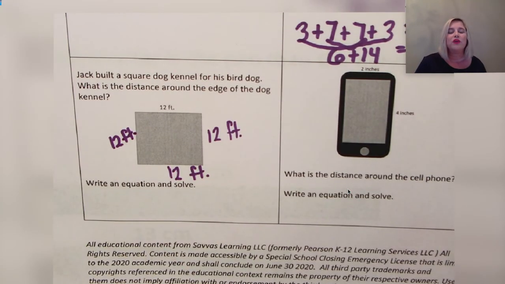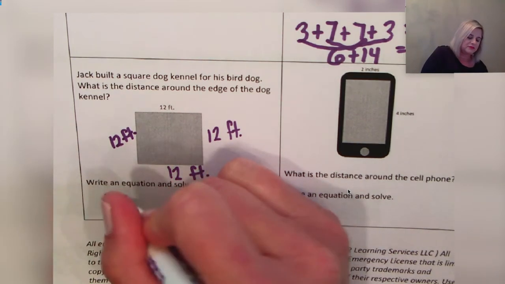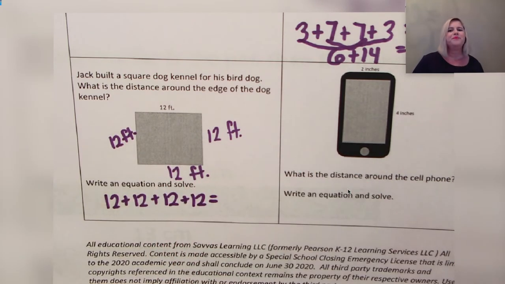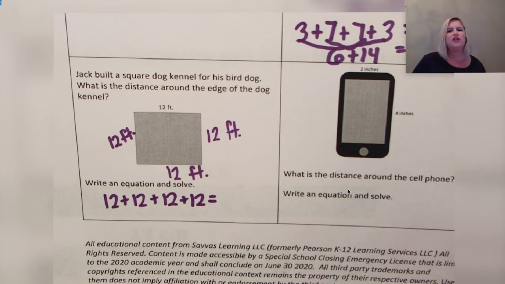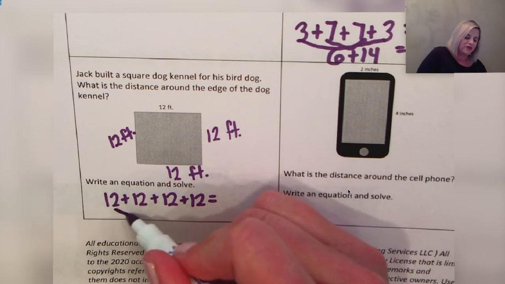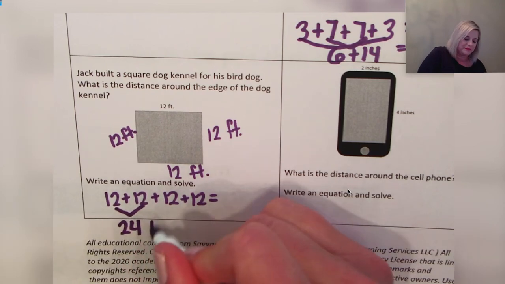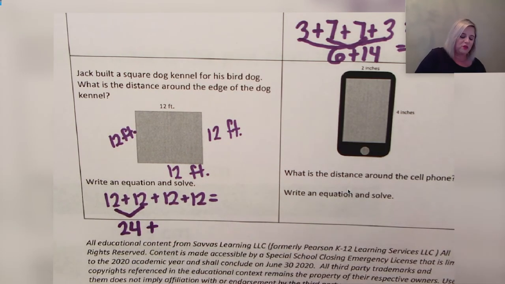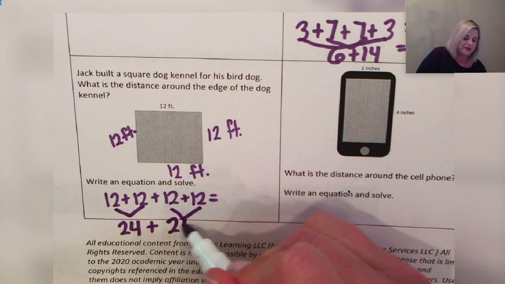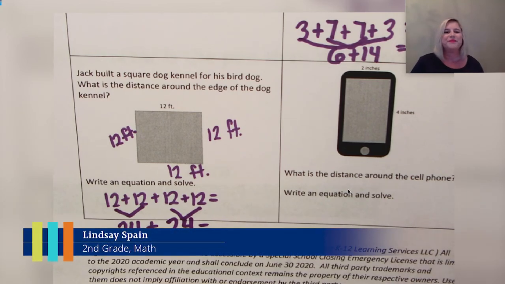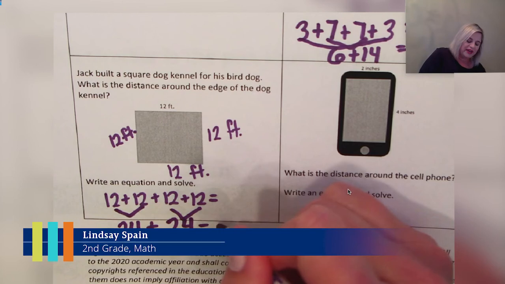So now we are going to add together 12 4 times. Write the equation. Let's see. Do we have anything that we can use? Yes, we have more double stacks. We know 12 plus 12 is, very good, 24. So if 12 plus 12 is 24, we know 12 plus 12 here is 24. So what is 24 plus 24? Very good, 48 feet.